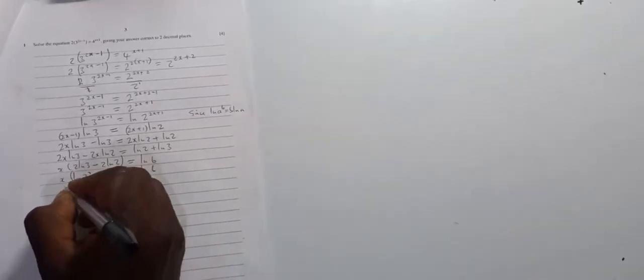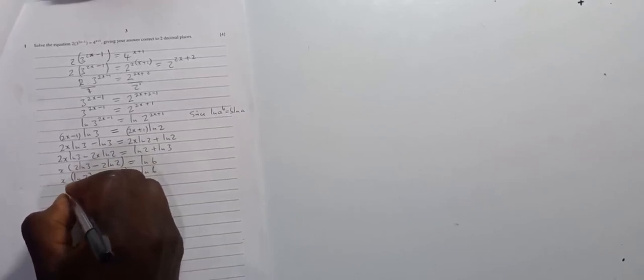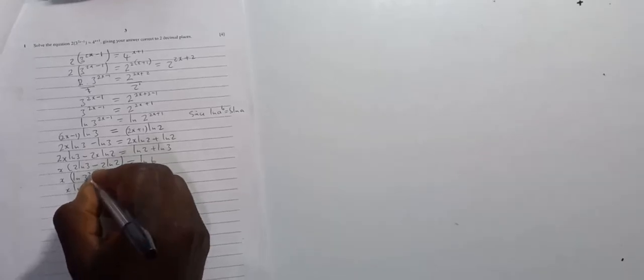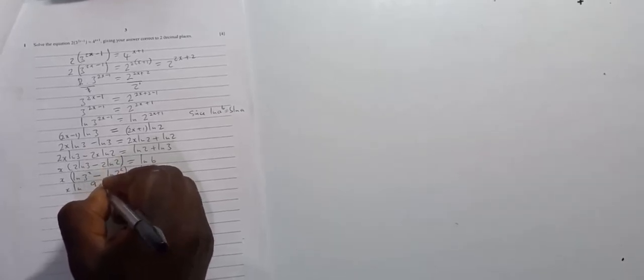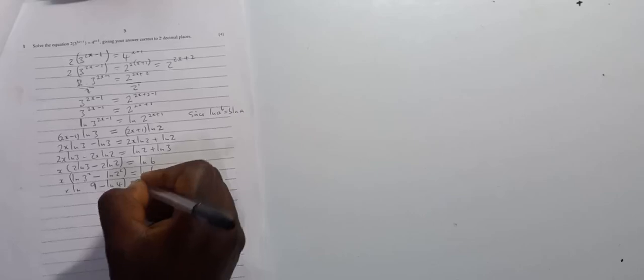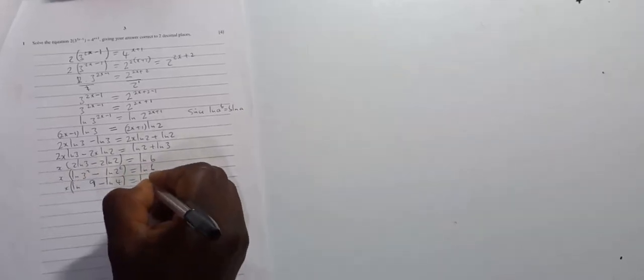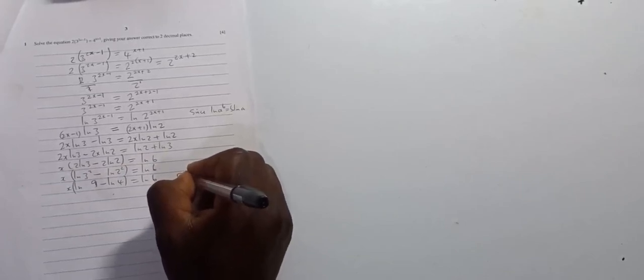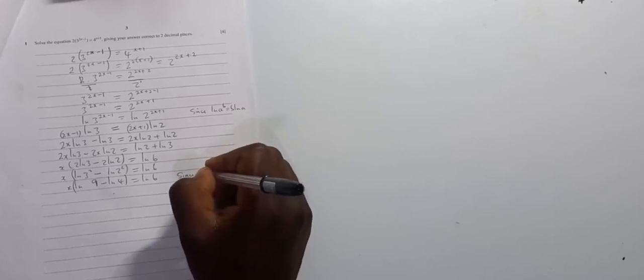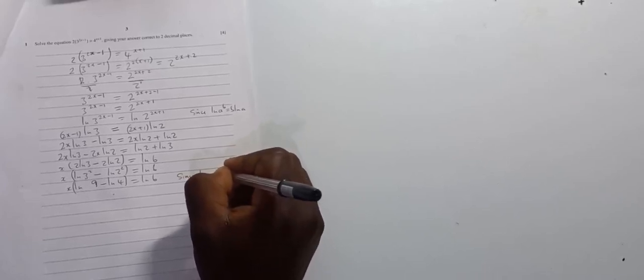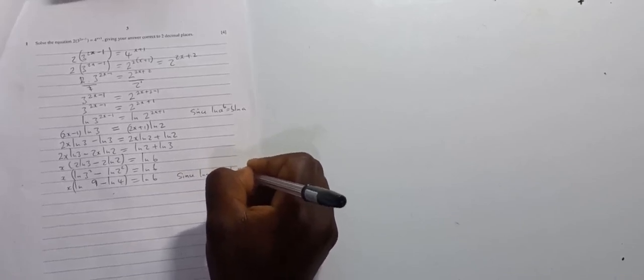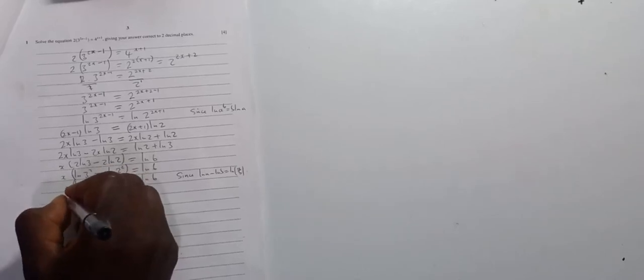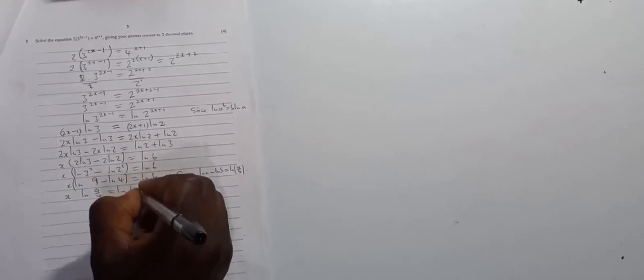And then this simplifies to x ln 3 squared, that's 9, minus ln 2 squared, that's 4, equals ln 6. Also, we know that since ln A minus ln B equals ln A over B, here we're going to have x ln 9 over 4 equals ln 6.